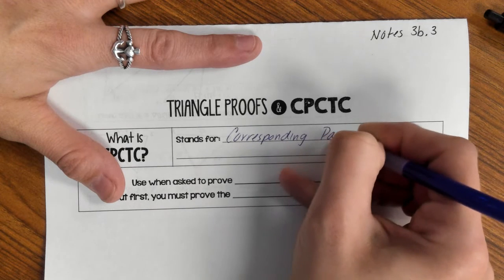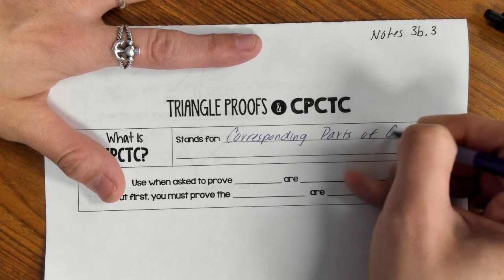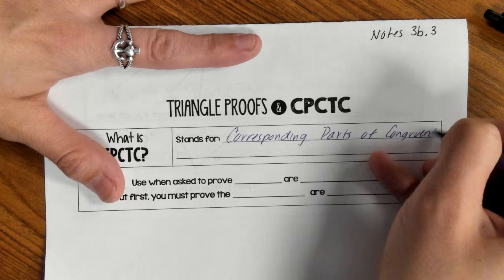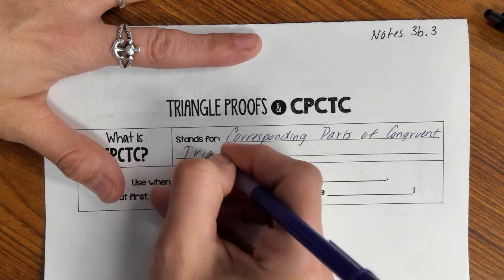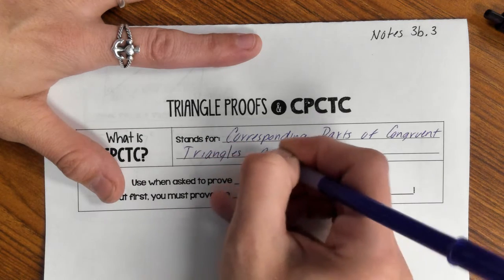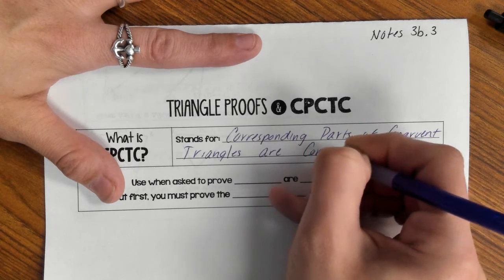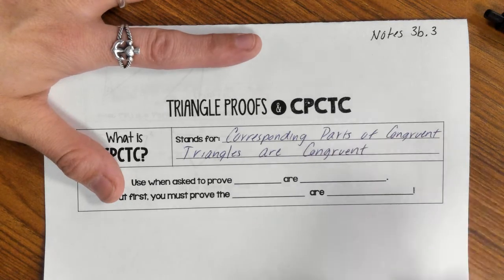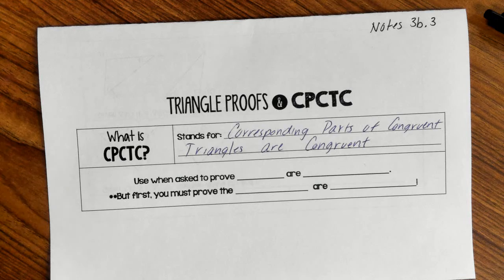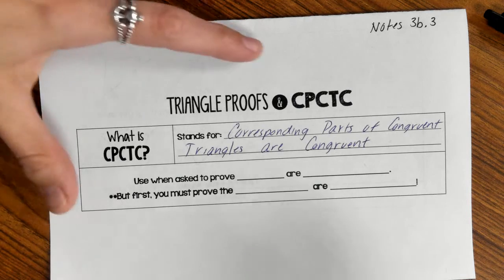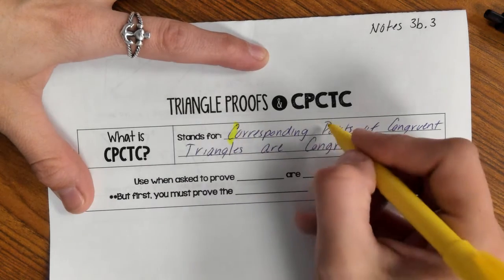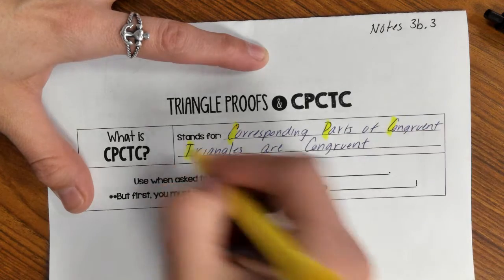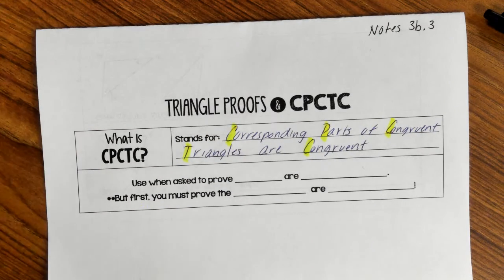Corresponding parts of congruent triangles are congruent. And you can see the CPCTC right here. CPCTC. Corresponding parts of congruent triangles are congruent.